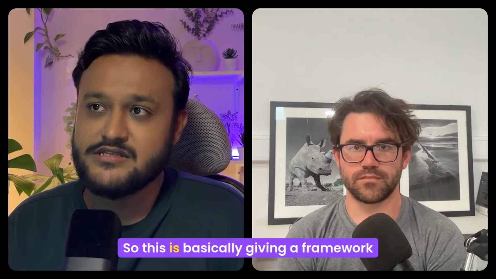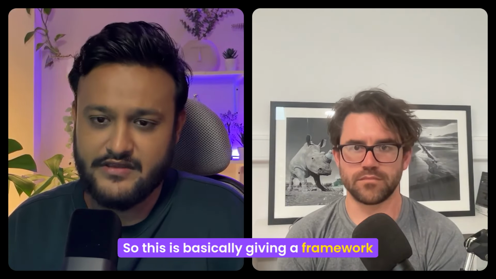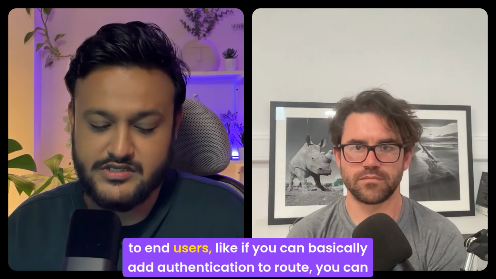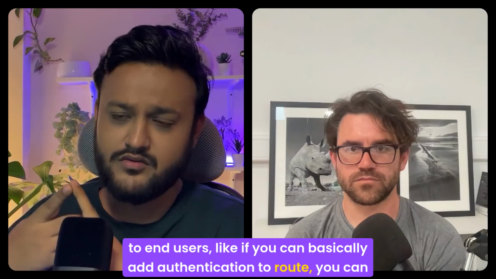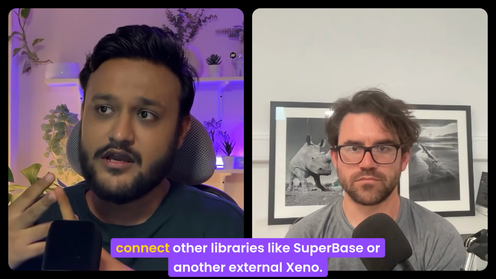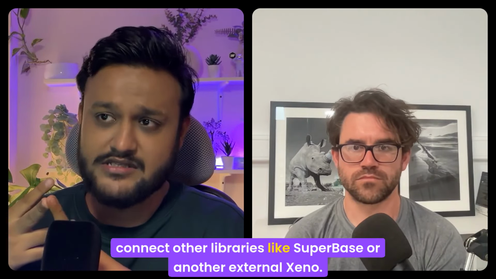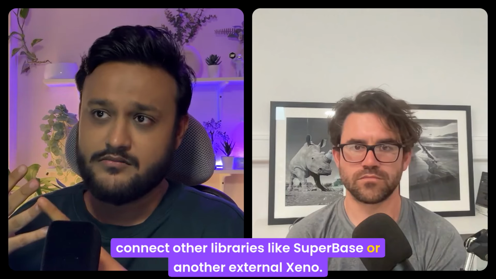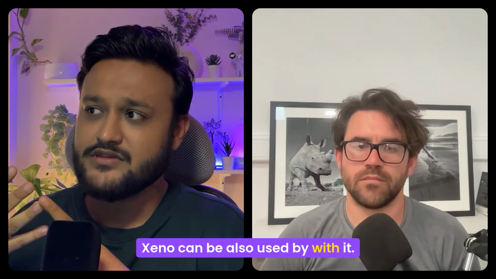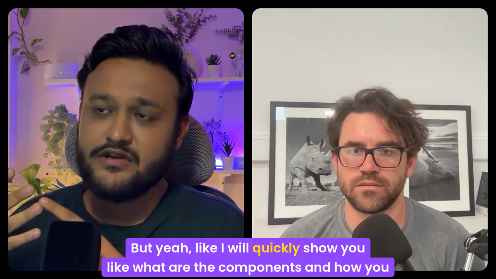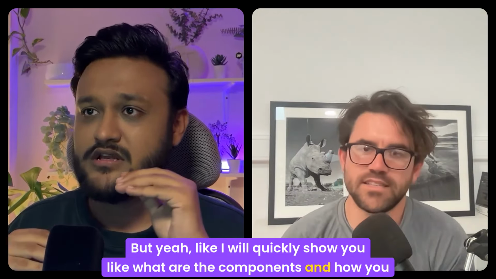So this is giving a framework to end users. You can add authentication to routes, and you can connect other libraries like Supabase or other external services. I will quickly show you what the components are and how you can use them.